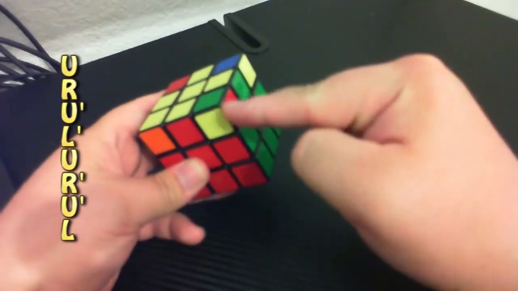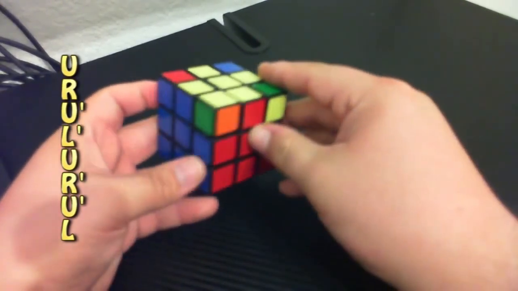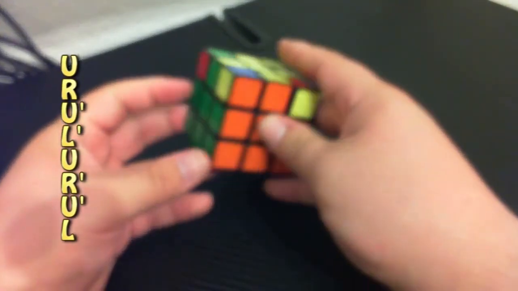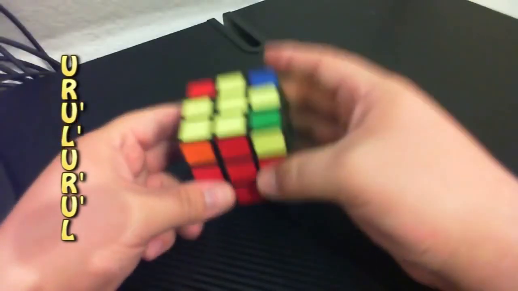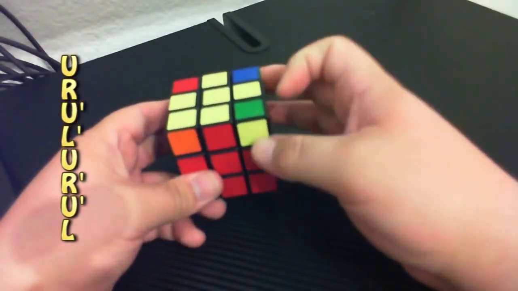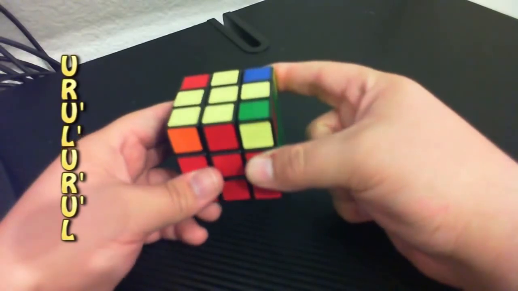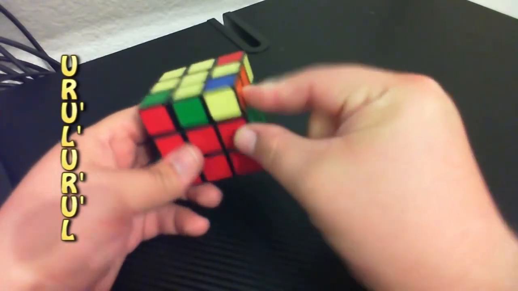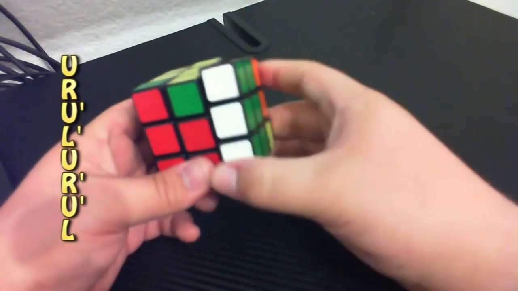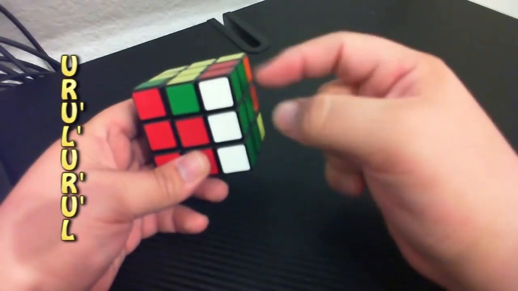So you can see that this piece is still in the right corner, but that piece isn't, and that piece isn't. So we hold it again in this orientation in the front right corner, and we do it again. And I don't know if you'll notice this time. U, R. Now what we did is we brought the white piece up here.